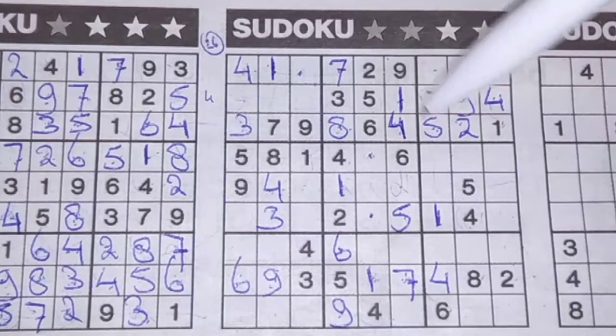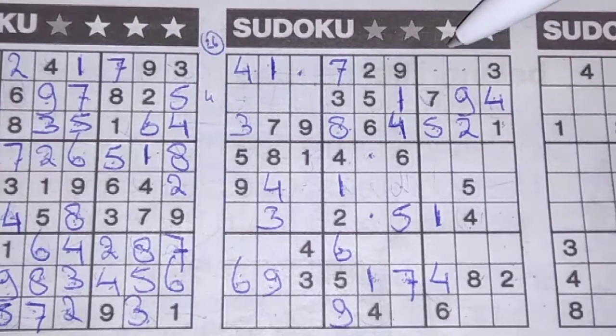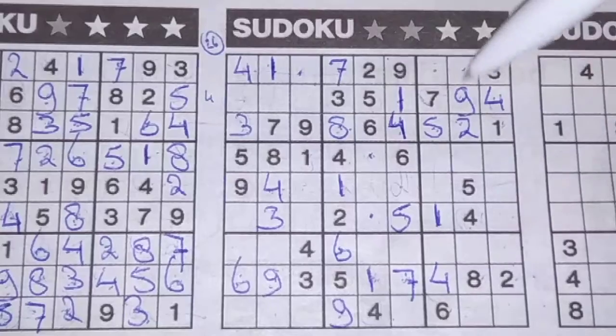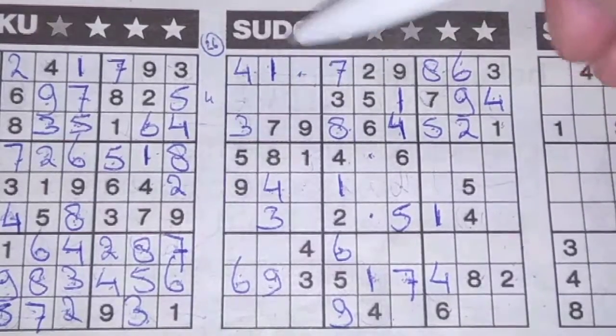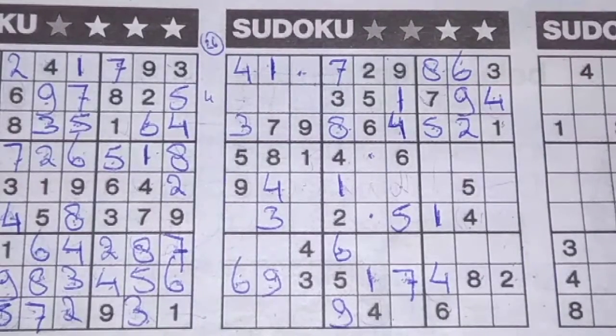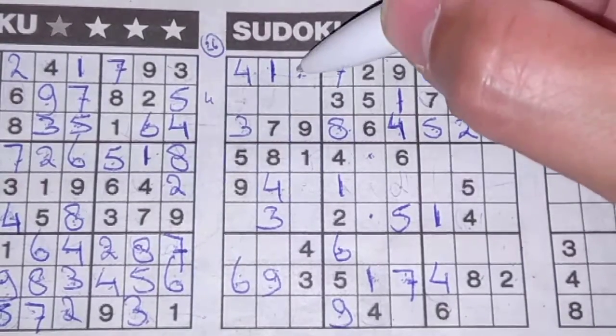2 numbers left in this big square for the numbers 8 and 6. We have an 8 here, no 8 there. 8 should be here, and 6 goes there. 1 number left in this first row for the number 5.